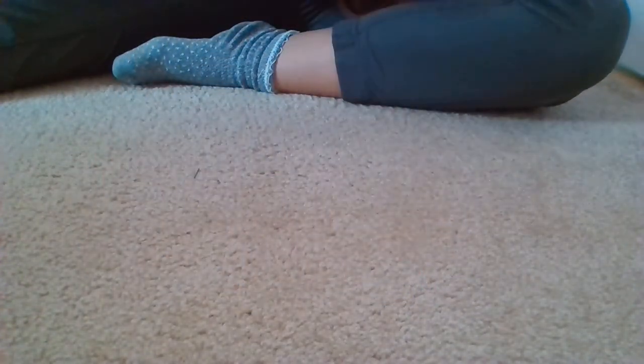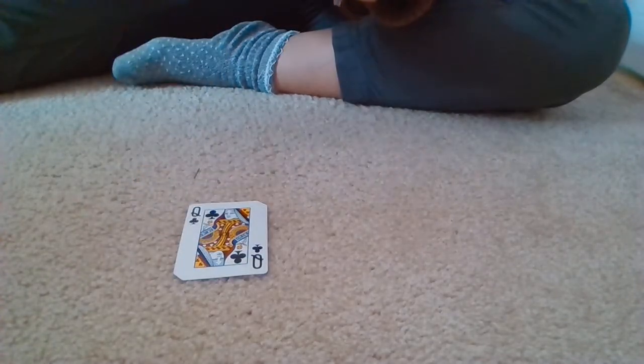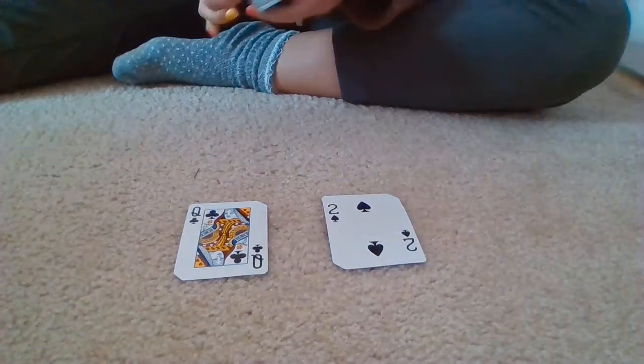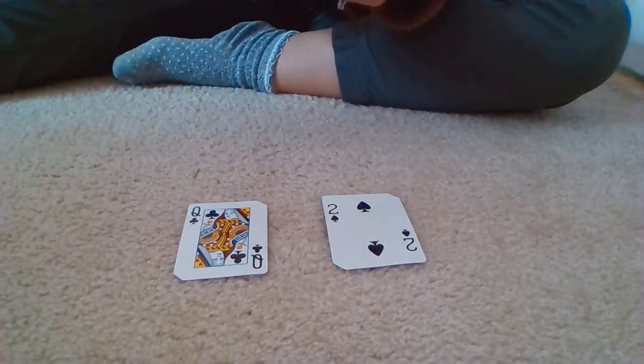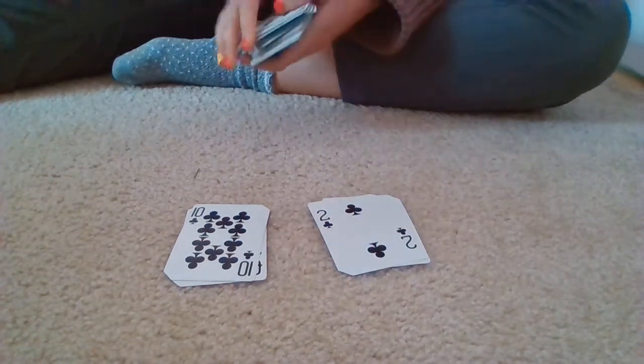Okay, so with some of these for third grade, you guys would be able to do division. For example, if you got a 12, so if you got a queen, find a queen. If I had a queen and I got a 2, I know that 12 divided by 2 is 6. If I got a 10 and a 2, I know that that's 5.